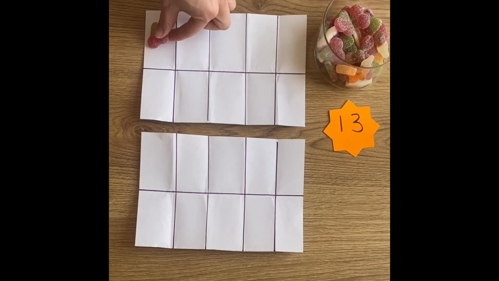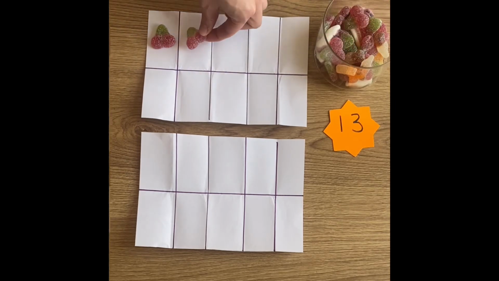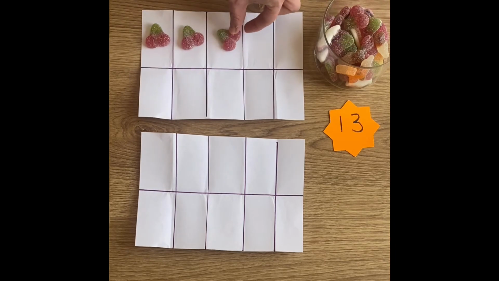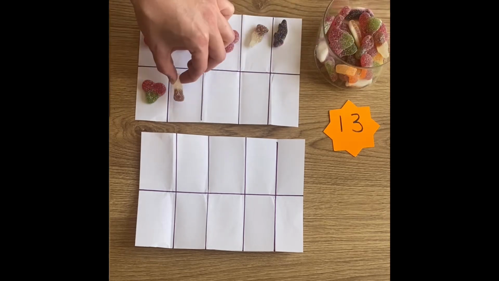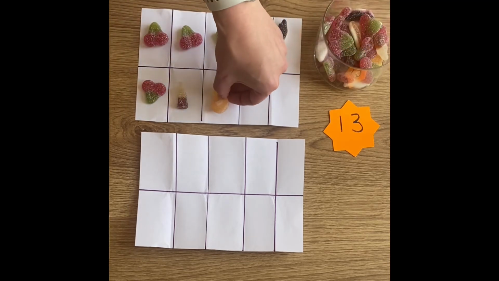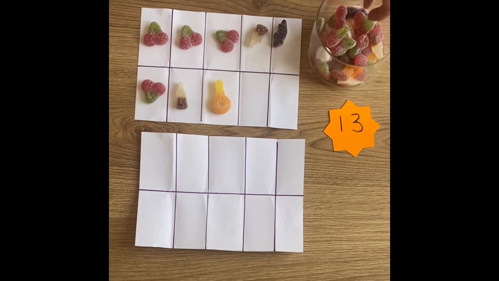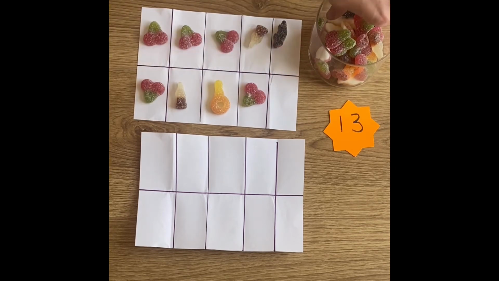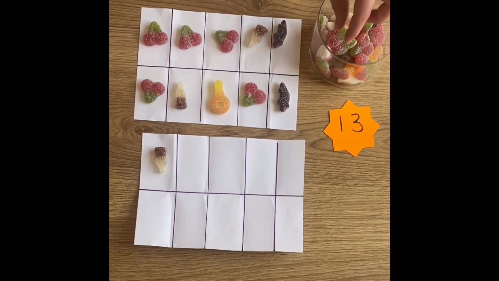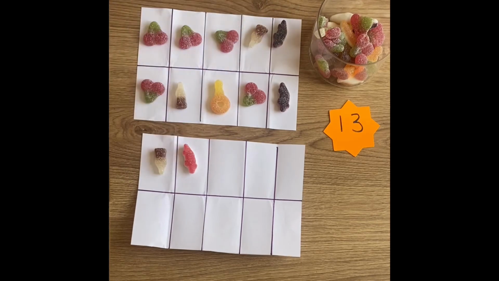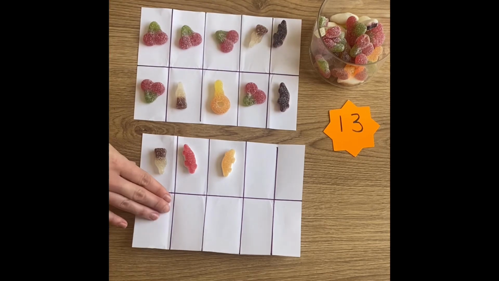So I'm going to start and I'm going to go 1, 2, 3, 4, 5, 6, 7, 8, 9, 10, 11, 12, 13. Now I have made 13 on my tens frames.